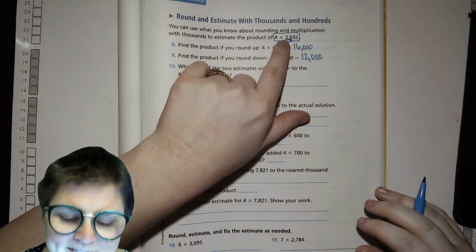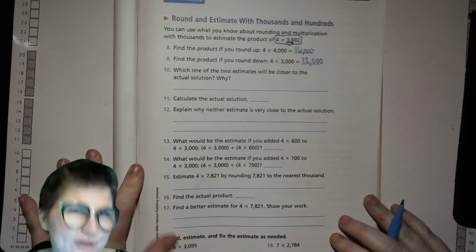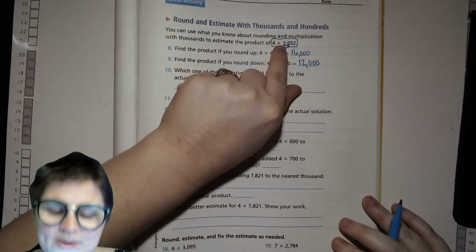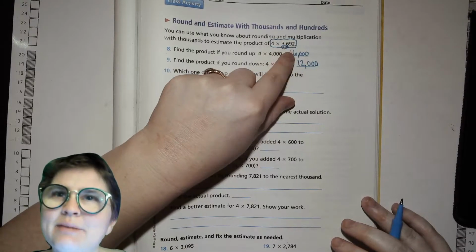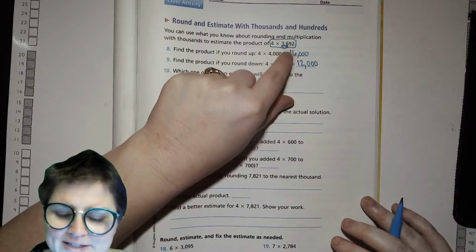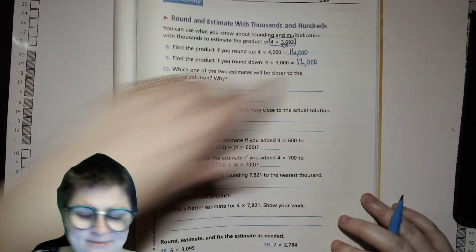So this should be closer to 16,000, but not super close, right? Because it's not like 3,999, it's 3,600. So it's not going to be right there, but it'll be closer to the 16,000 than the 12,000.